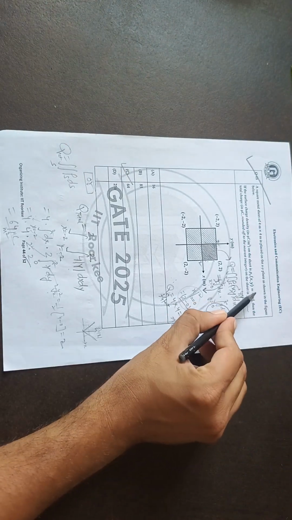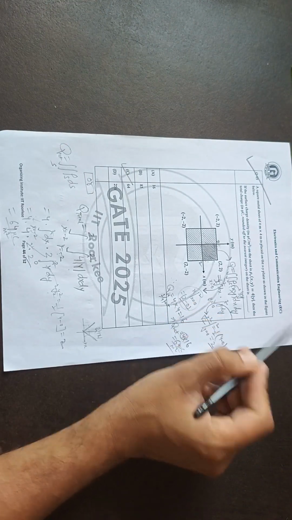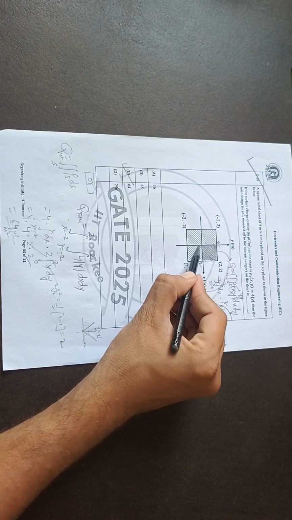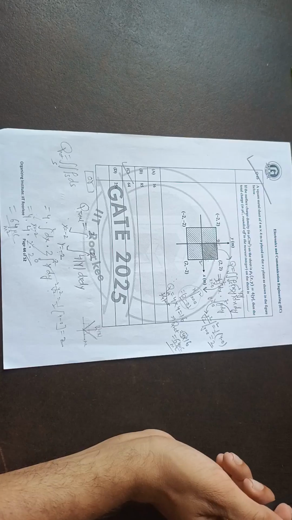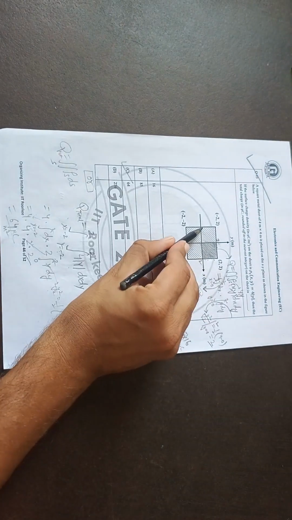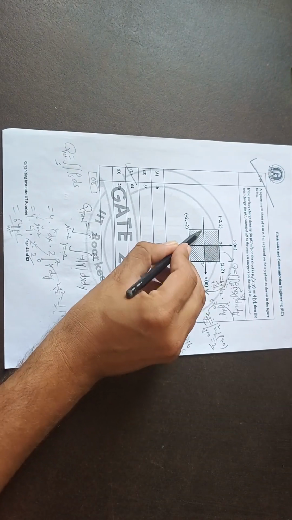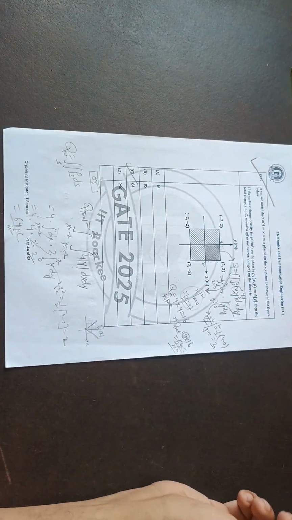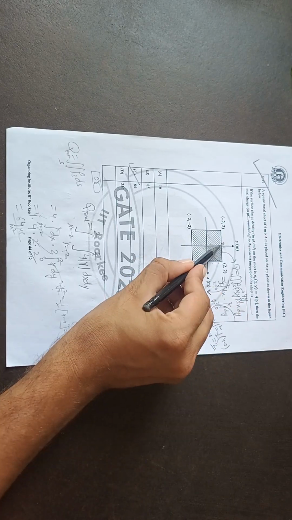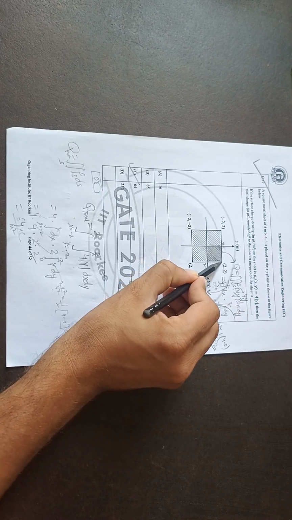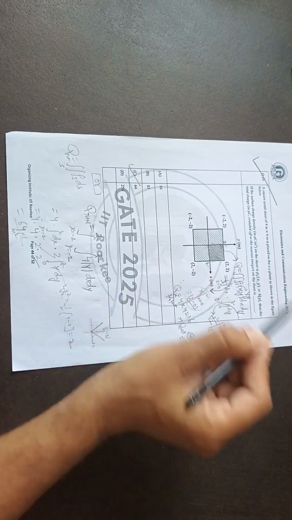The surface charge density is a function of mod y. As y increases in both directions, the surface charge density will increase, and it is independent of x. So it will be lesser here and more here. Similarly, it will be lesser here and more on this side. Since it is symmetric, we can find the charge on 1/4 of the part and then multiply it by 4.